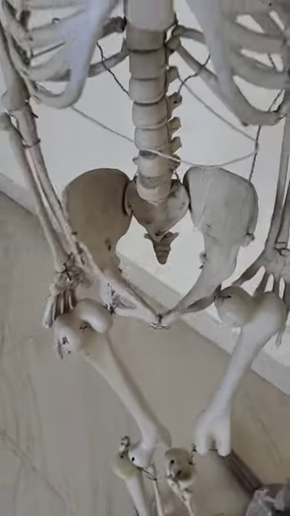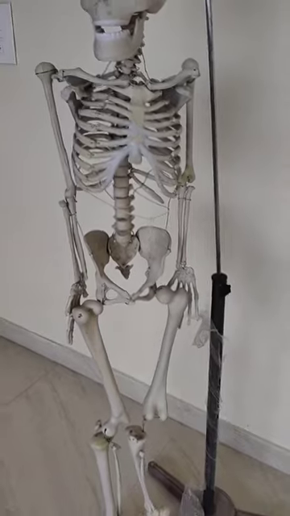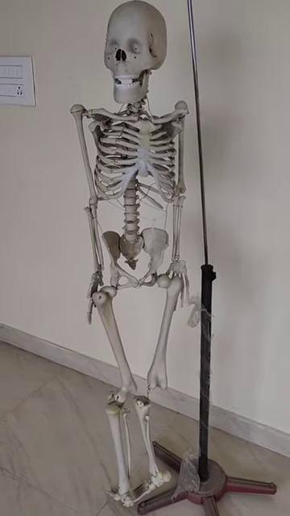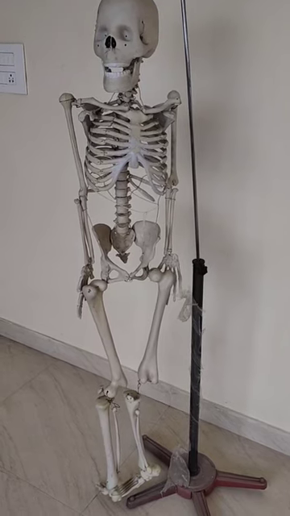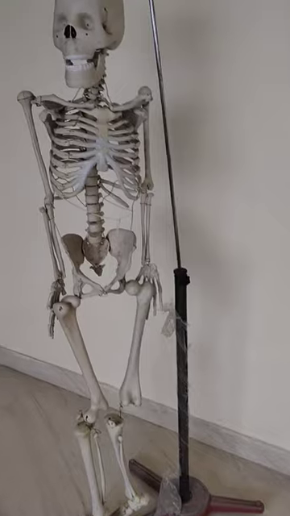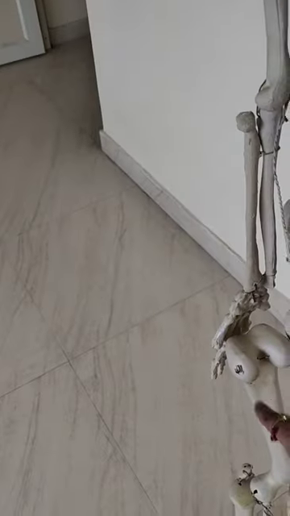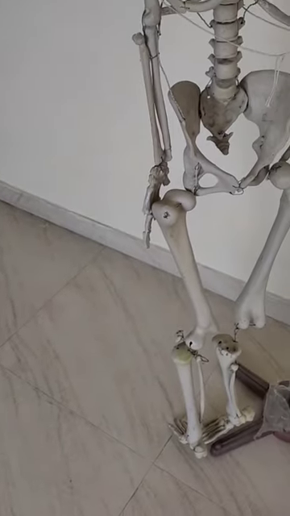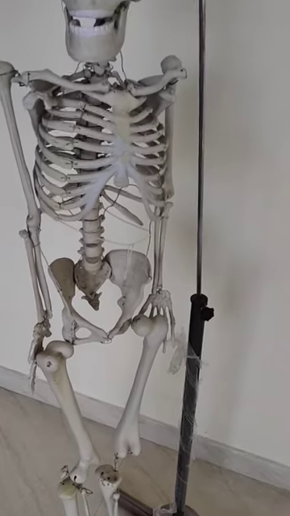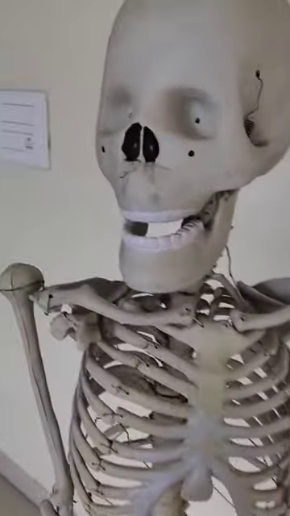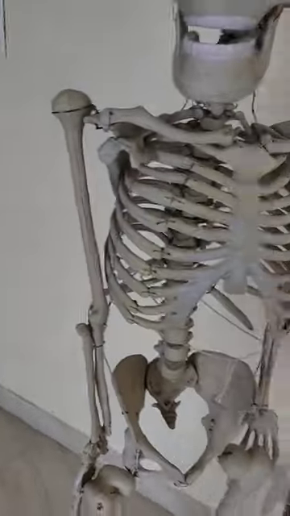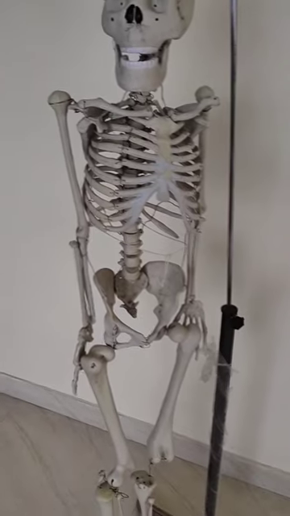So this is all about your skeleton system. The total number of bones in an adult body is 206, and the longest bone is present in the hind limbs, that is called the femur. Now the smallest bone is present in the ear, that is called the stapes. Okay, so I hope this is clear to you.